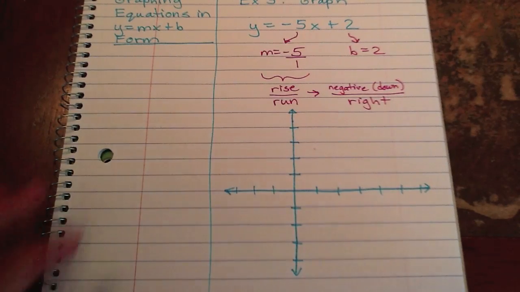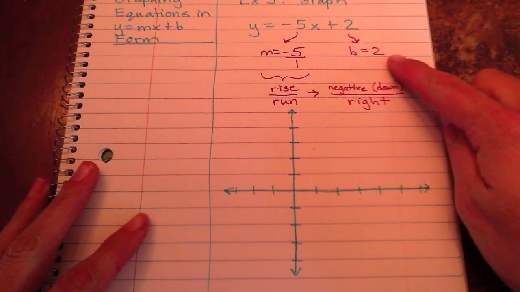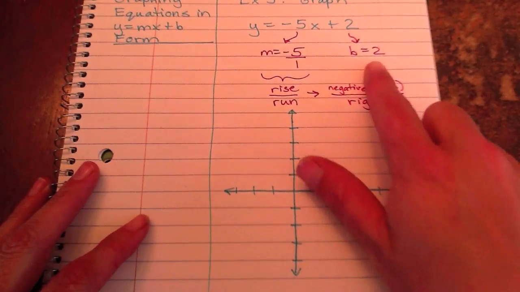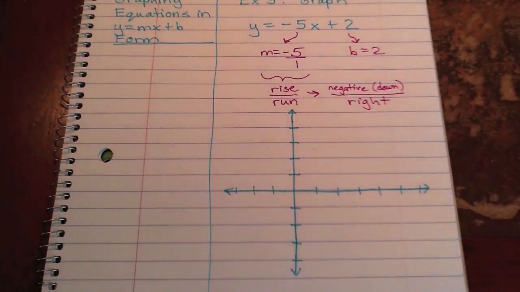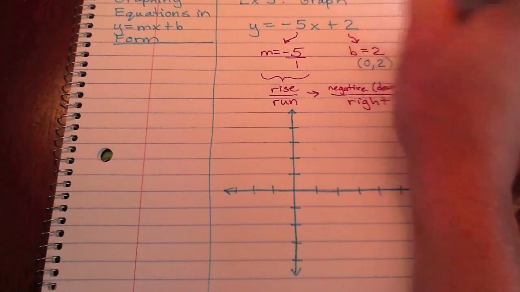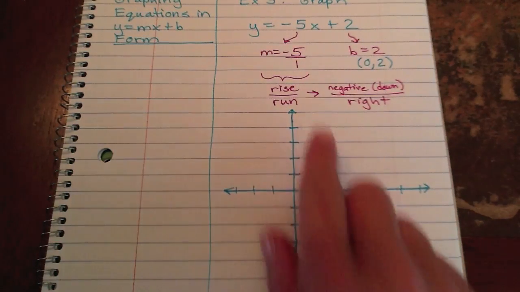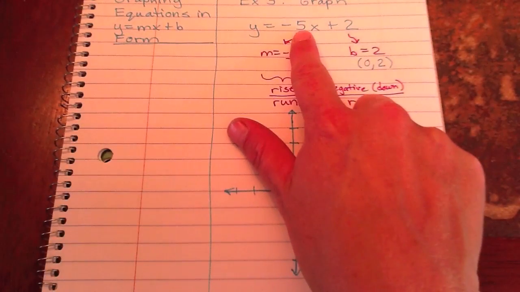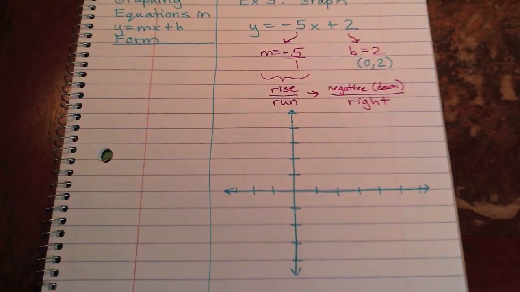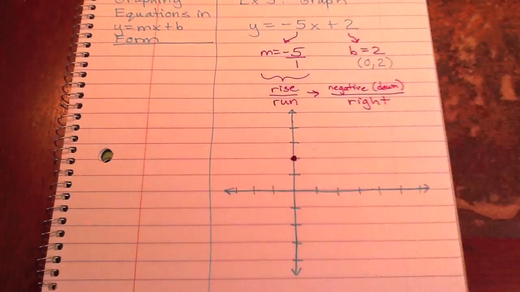When you go to graph this, you're always going to start on your y-intercept because you know it crosses at a certain point when x is 0. And if you need to, think about that as a point. This point is when x is 0, y is 2. And notice if we plugged 0 into here, 0 times the negative 5 is 0, 0 plus 2 is 2. So your y-intercept is always going to have x is 0 and then whatever that intercept is. Plot that point first. So I'm going to plot 0, 2, which is right here on this graph.